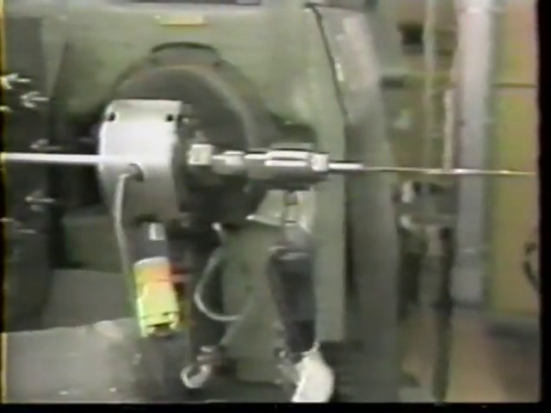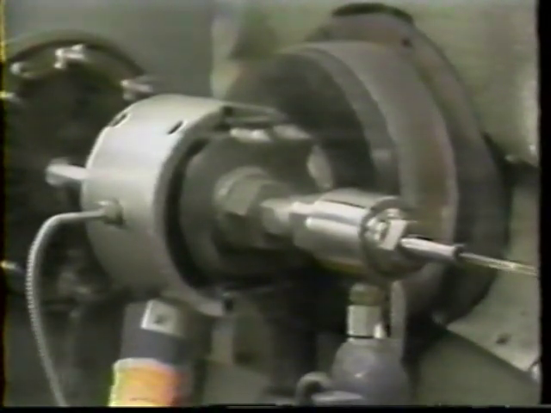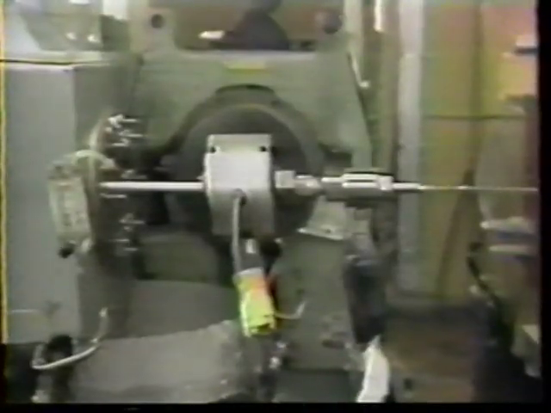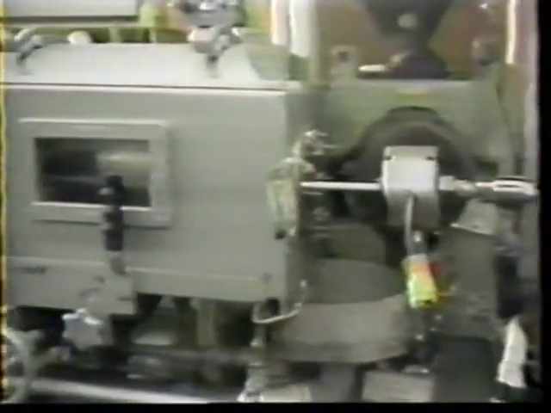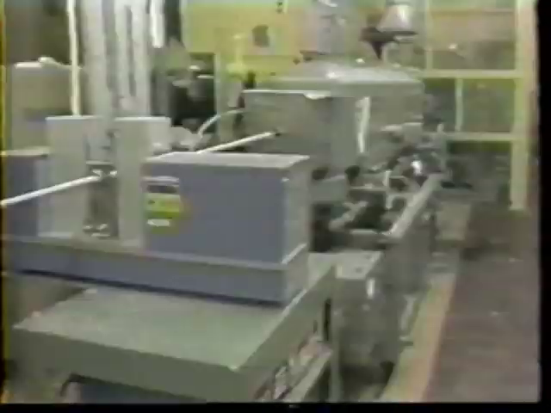This core of ribbons is then fed into an extruder, which forms a protective jacket of polyethylene. The jacket's diameter is immediately sized to its proper diameter in a pressurized water trough.